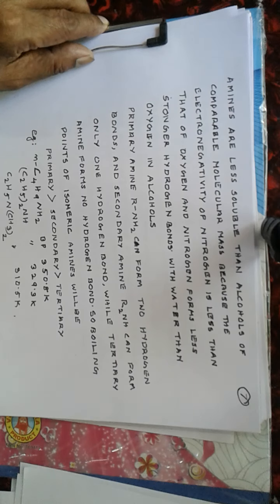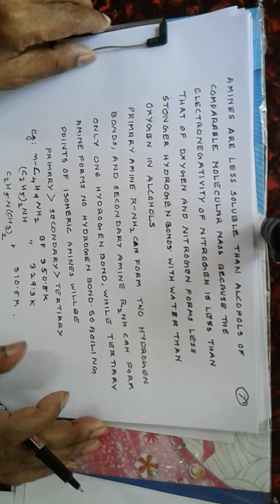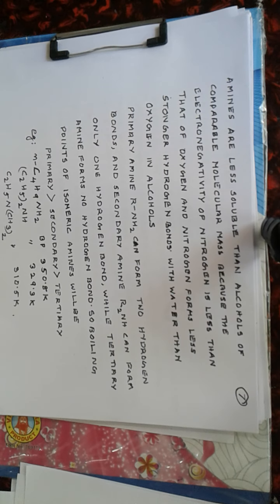Now when we consider an alcohol and an amine of comparable molecular mass, so for example ethanol and ethylamine, they are having nearly same molecular mass. Ethanol is more soluble in water than ethylamine. Why? Because the nitrogen atom is having a lower electronegativity than oxygen atom.